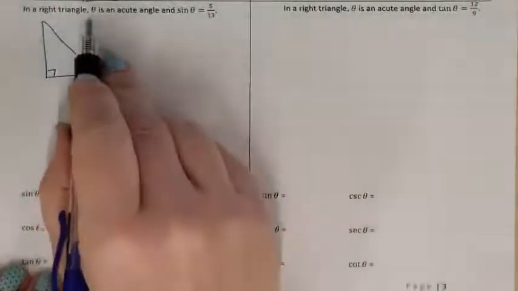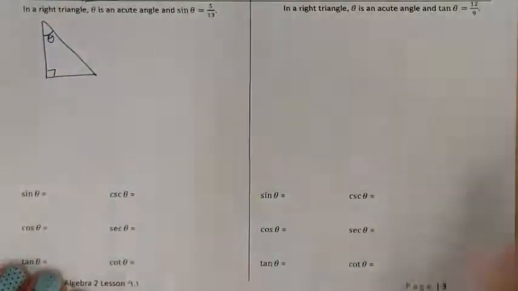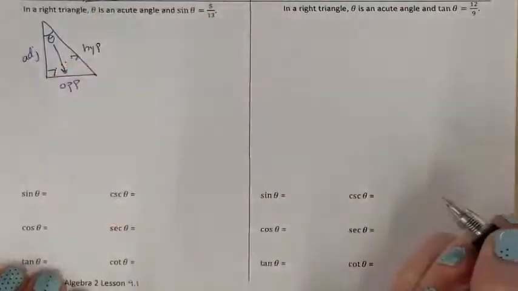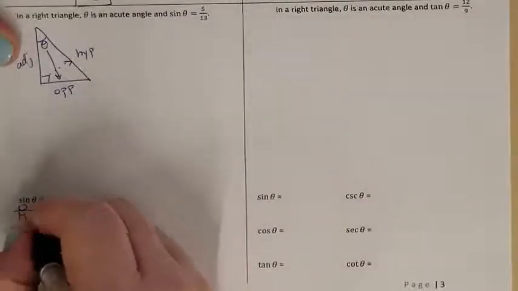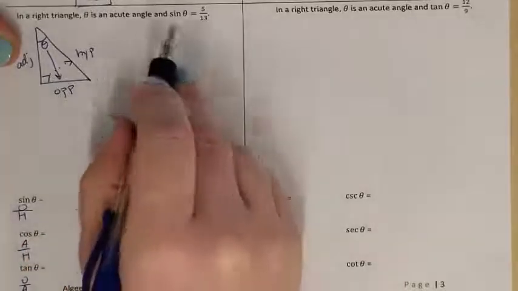It says I have a right triangle, so you're going to draw yourself a right triangle. There's my right triangle. It says one of the acute angles is theta, so just make one of the angles theta. There's theta. If that's theta, that meant over here has got to be my opposite, which meant this side has to be my adjacent because I know immediately across from the 90 is always my hypotenuse. So I have SOHCAHTOA.